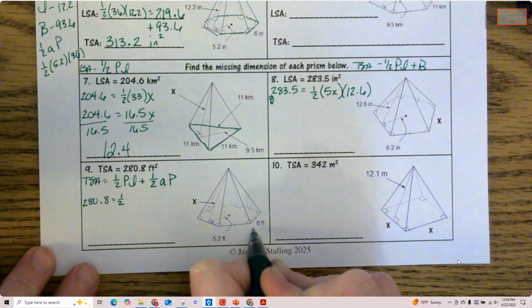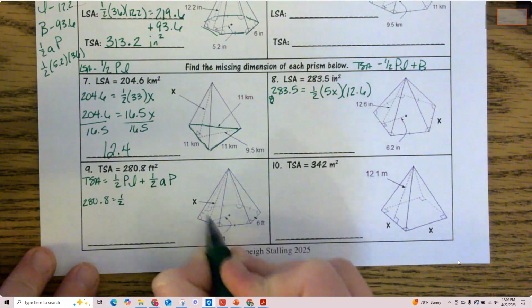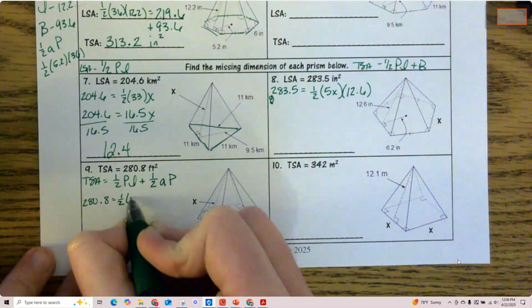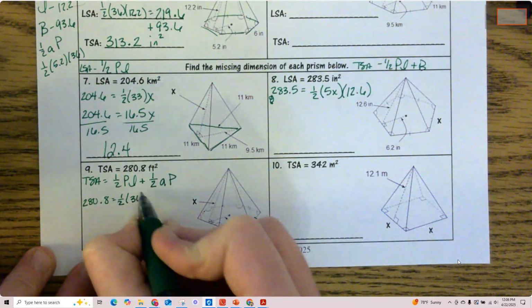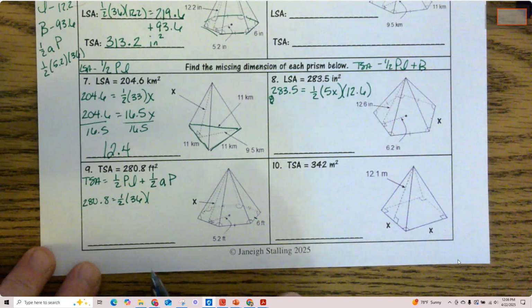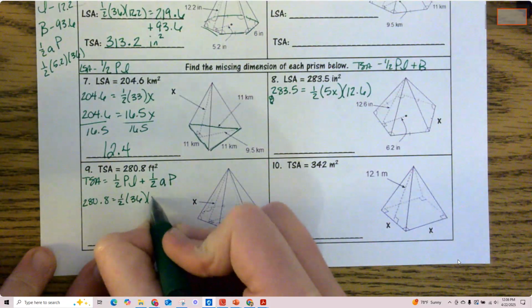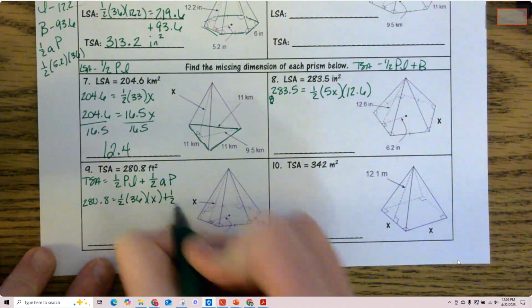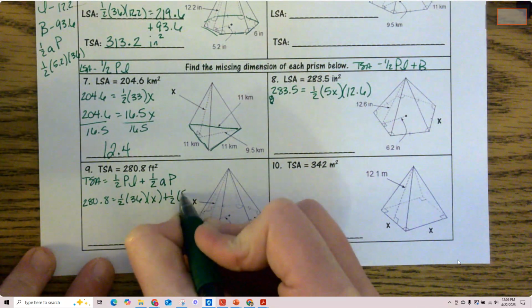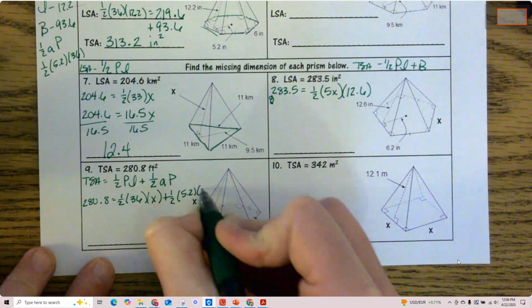All right, perimeter. Each side is 6. 1, 2, 3, 4, 5. We've got 6 sides. Perimeter's 36. Slant height is what we don't know. Slant height is our X. Apothem is 5.2, and then we already found the perimeter.